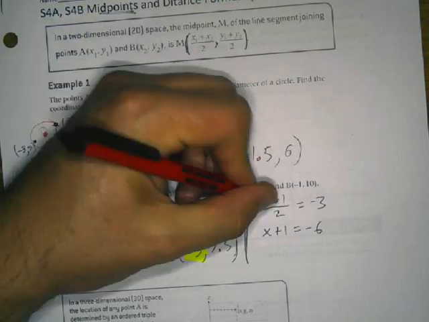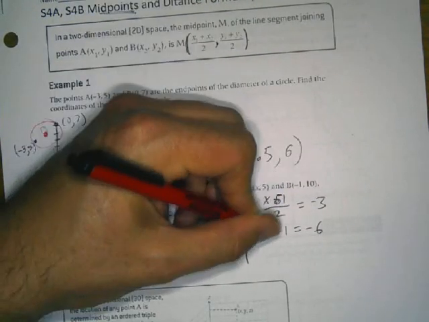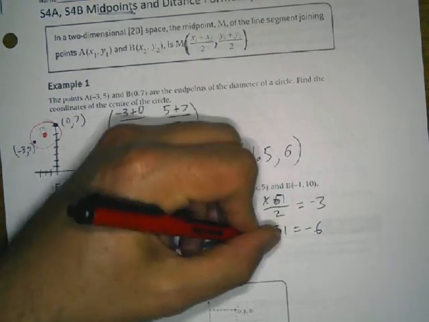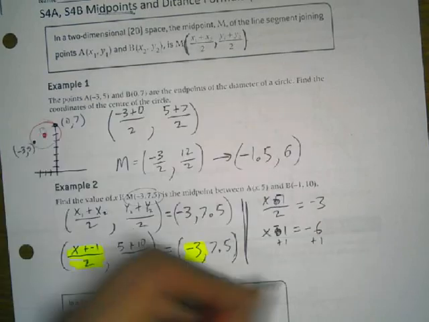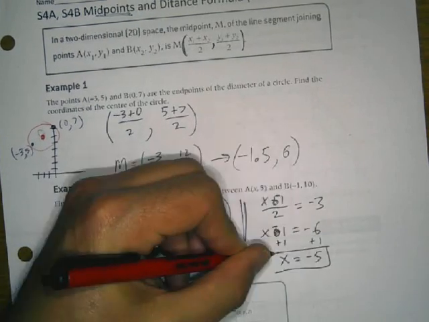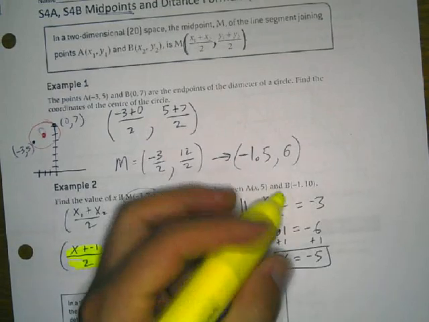Okay. This is x minus 1. There we go. Okay, so now I need to add 1 on both sides, and then I get x equals -5. Right, because we have x plus -1, so this should have been x minus 1.